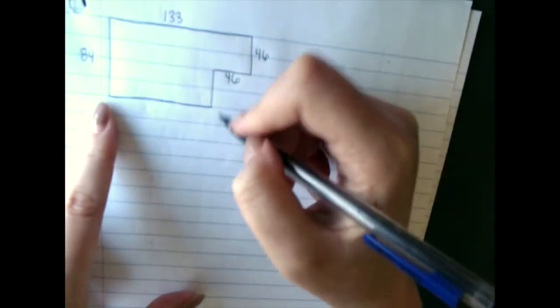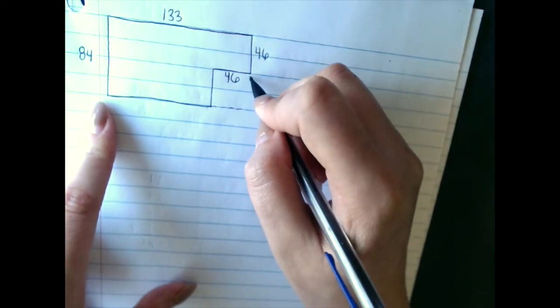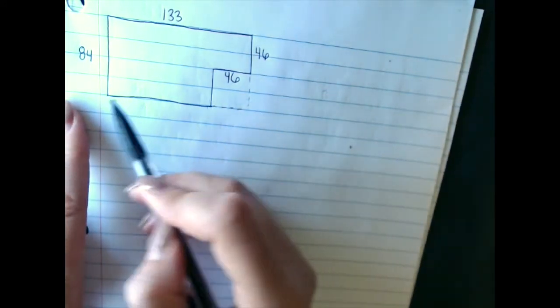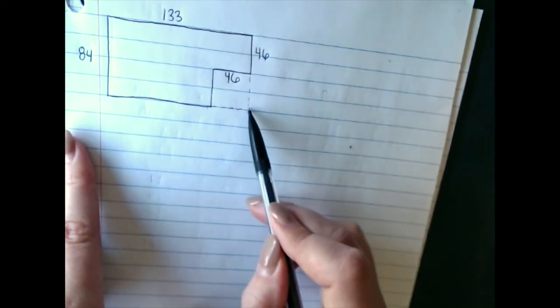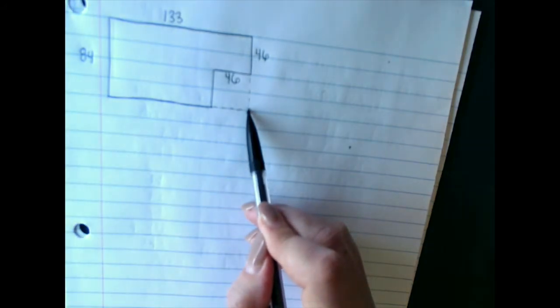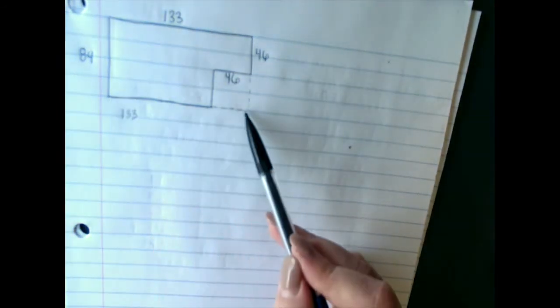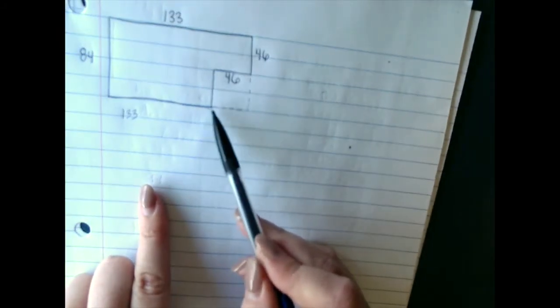So if I was going to think of this as a complete rectangle, I could put like a little make-believe line here to see where this matches, because I know that this entire length is 133. So this entire length all to here is also 133. But the difference is, out of this 133, there is this chunk cut out.